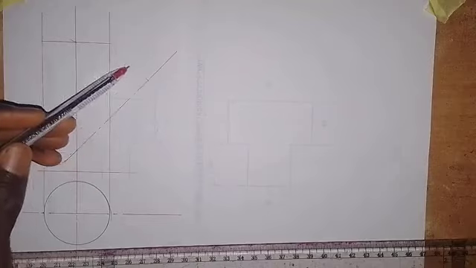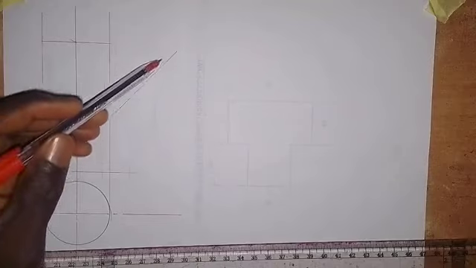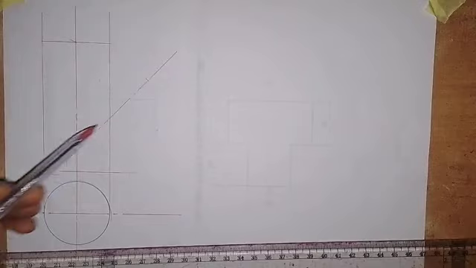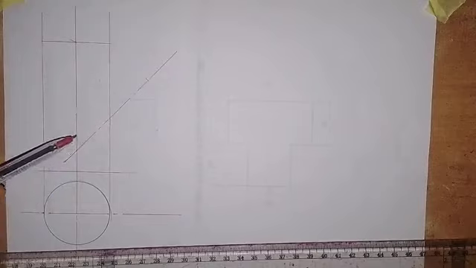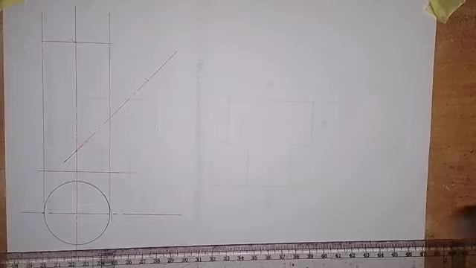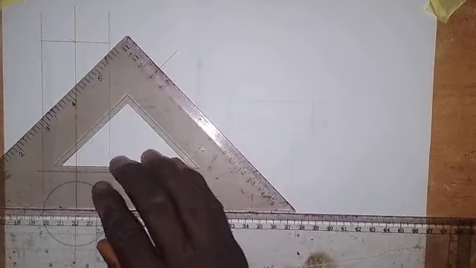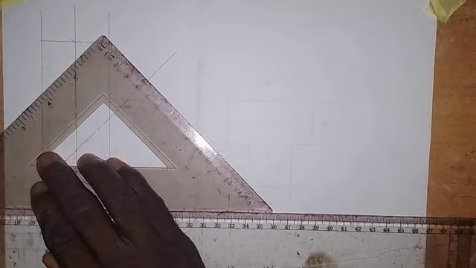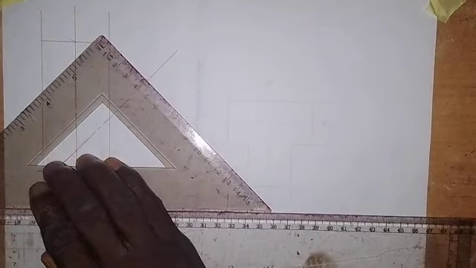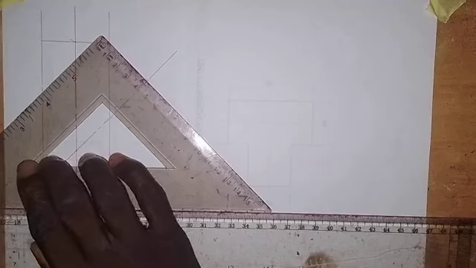The next thing that we are going to do is to draw a line perpendicular to this line. That means a line that will be at a right angle to this center line. Since the center line is drawn at 45 degrees, we are going to make use of the 45 degrees set square to draw a line that will be at a right angle to the center line of the inclined pipe.